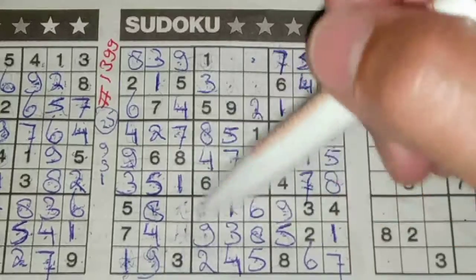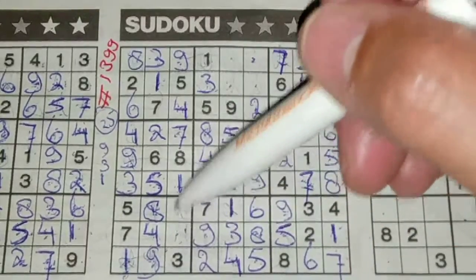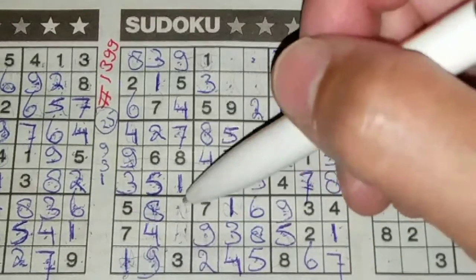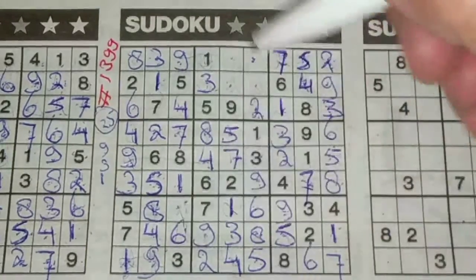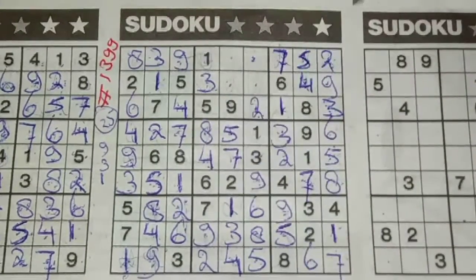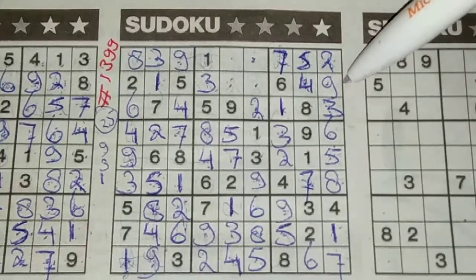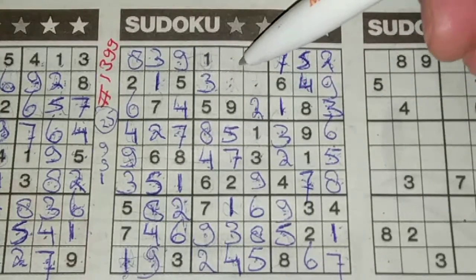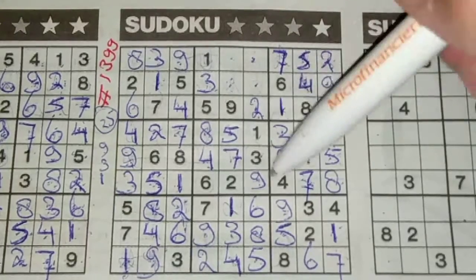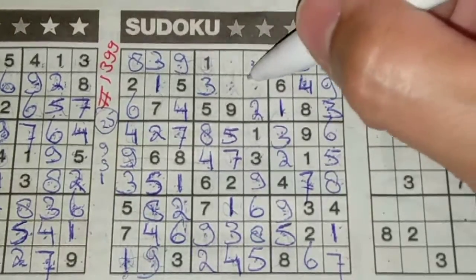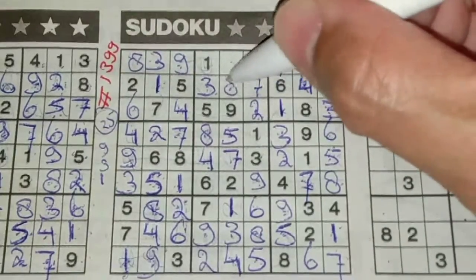Two numbers left in this big square for the numbers 6 and 2. We have a 6 here, no 6 there. 6 should be there, and a 2 goes there. Two numbers left in this second row for the numbers 8 and 7. We have a 7 here, no 7 there. 7 should be here, and the 8 goes there.